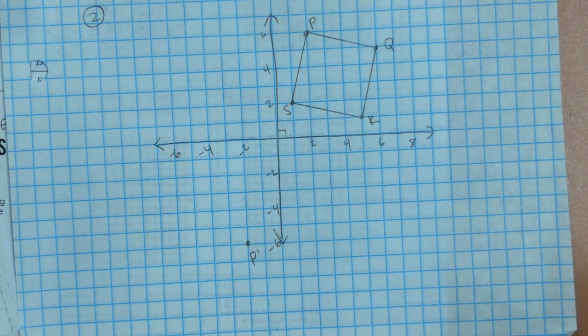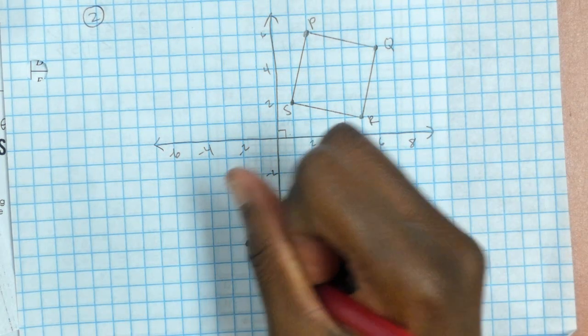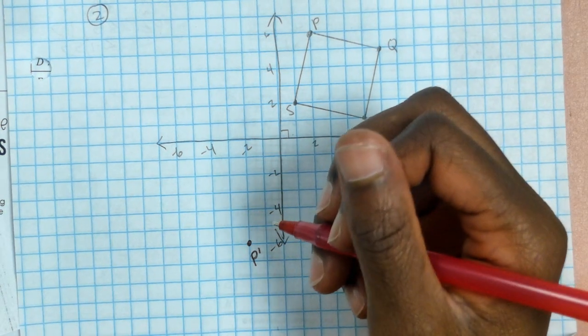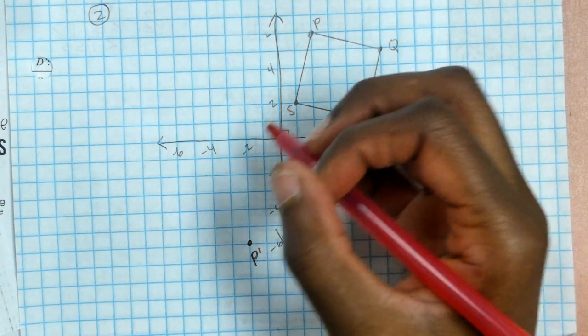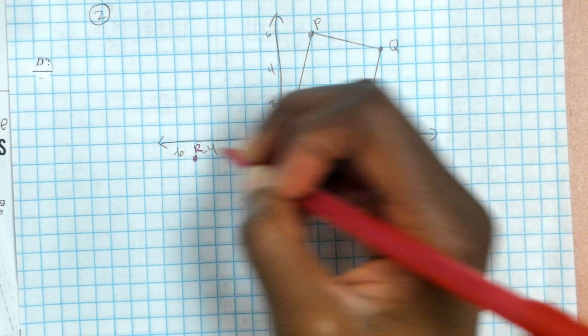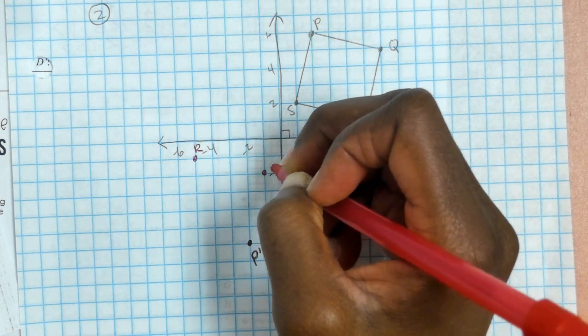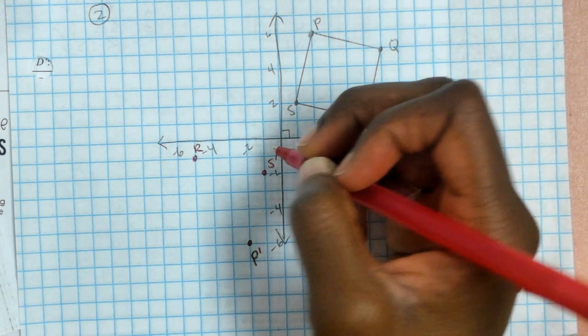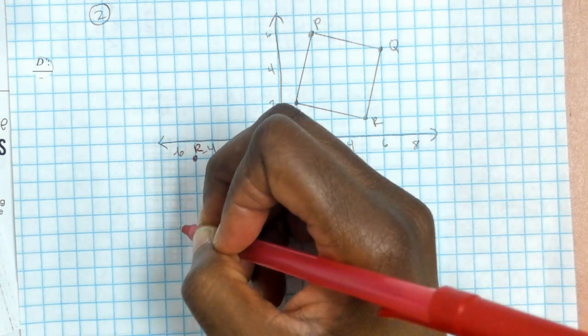Oh, let me do it in a different color. When you just are given the two types, the two figures. (Negative 5, negative 1), (negative 1, negative 2), (negative 6, negative 5).